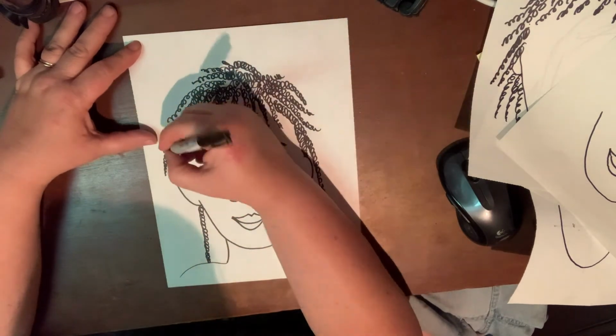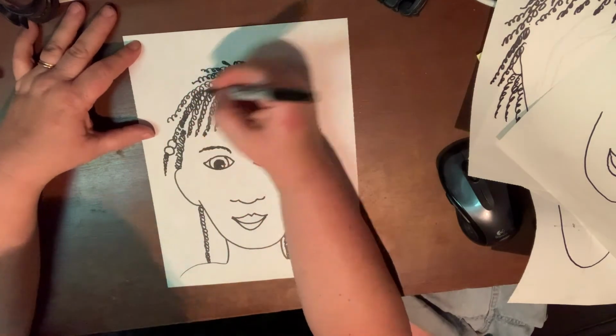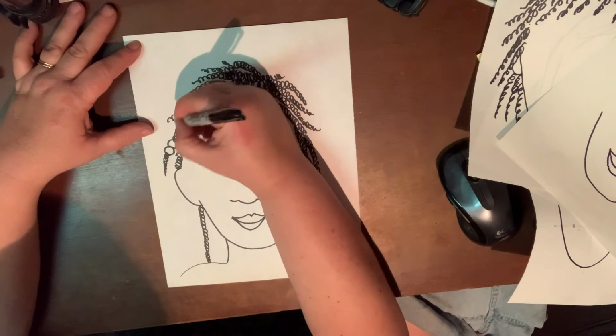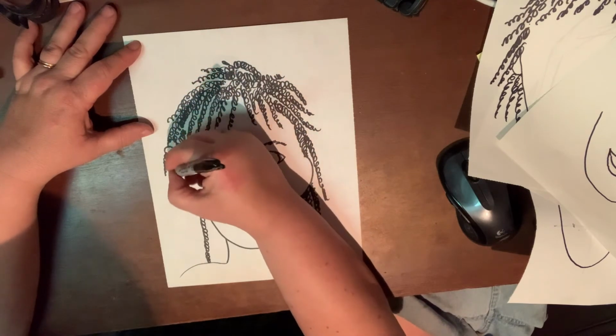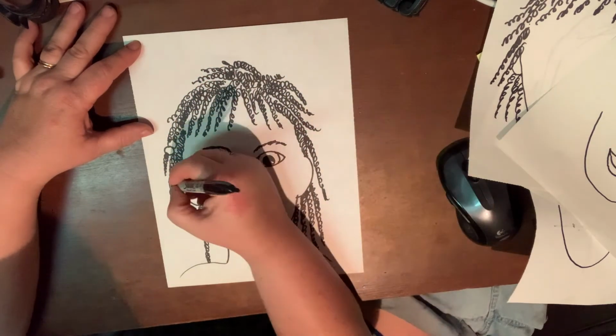And then I'm going to draw the end of it. So there's 2 beads in her hair. You could do that on all of them or none of them, depending on the hairstyle that you want your drawing to have.